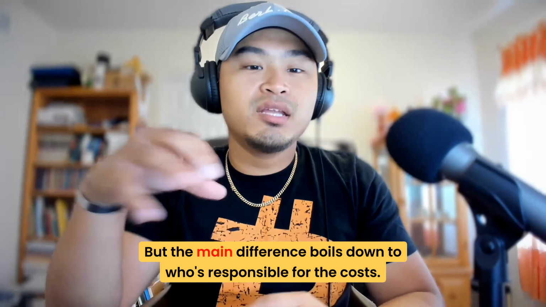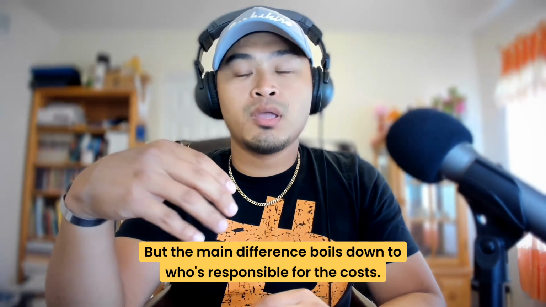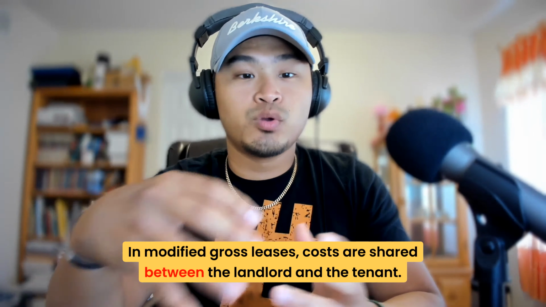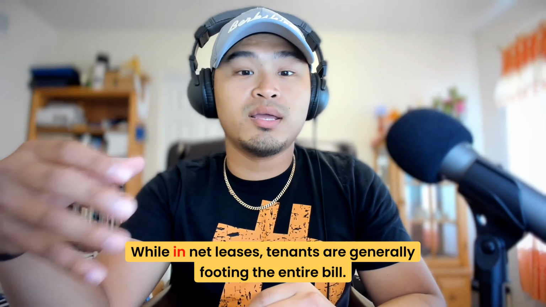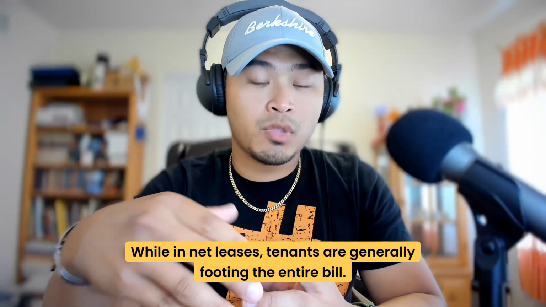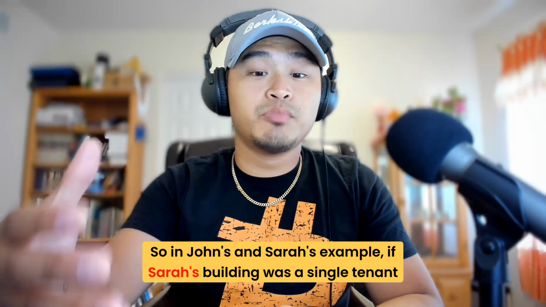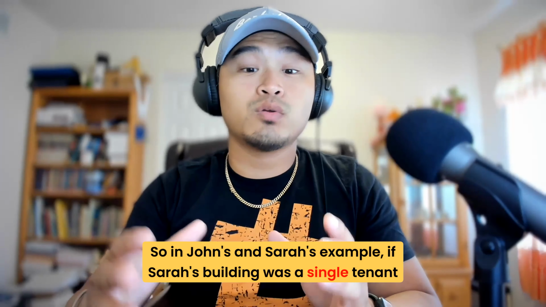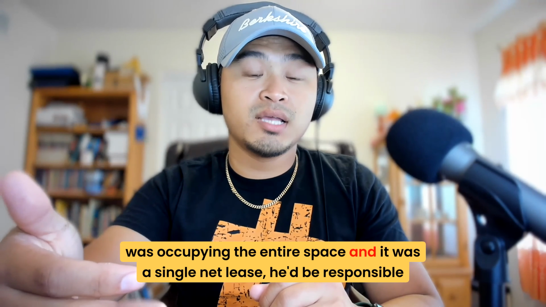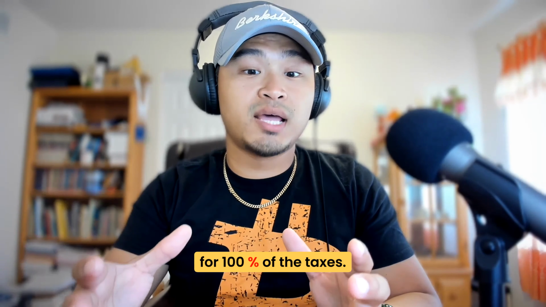But the main difference boils down to who's responsible for the costs. In modified gross leases, costs are shared between the landlord and the tenant, while in net leases, tenants are generally footing the entire bill. So in John's and Sarah's example, if Sarah's building was a single tenant building and John was occupying the entire space and it was a single net lease, he'd be responsible for 100% of the taxes.